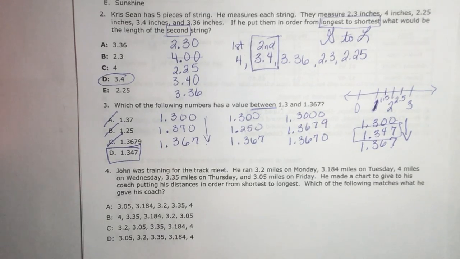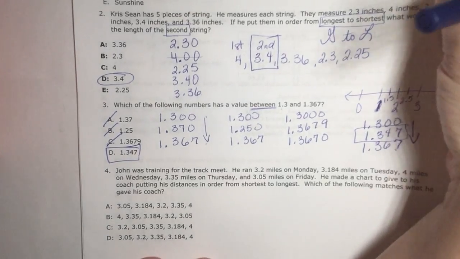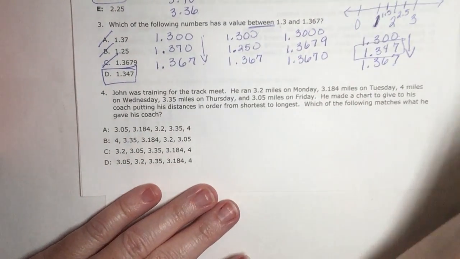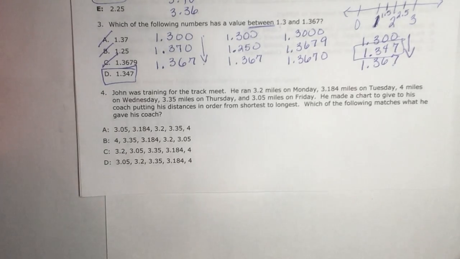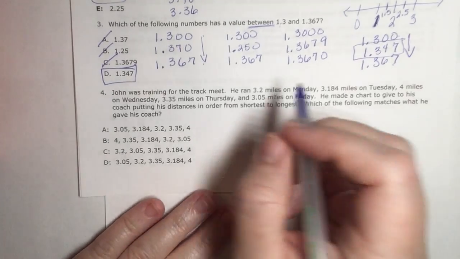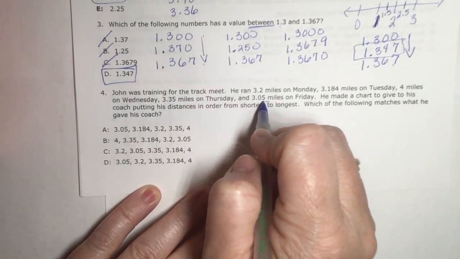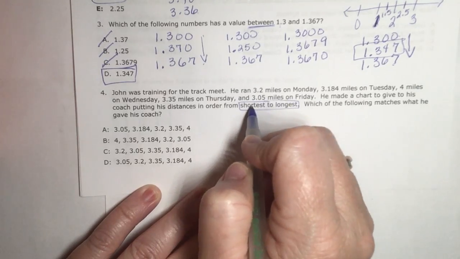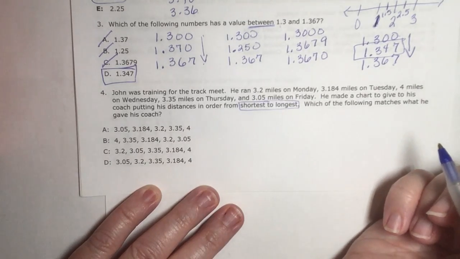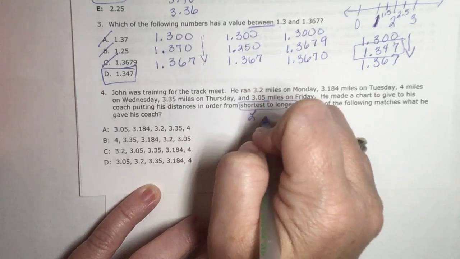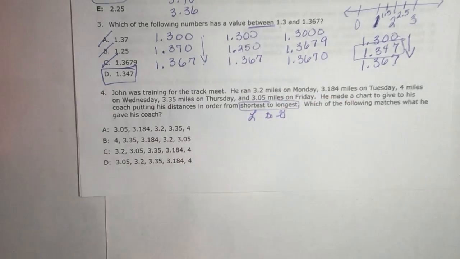Okay, I definitely think you can do 4 by yourself. So please pause the video and try to answer number 4 without any help, and then unpause the video and check. Okay, so it's asking us to go shortest to longest. So is that least to greatest or greatest to least? Yeah, it's least to greatest. Definitely least to greatest.